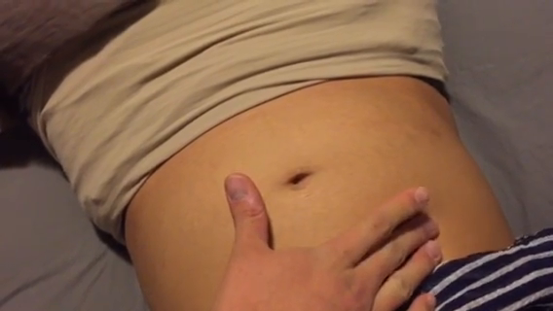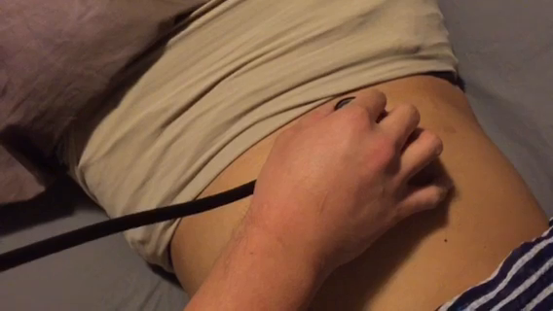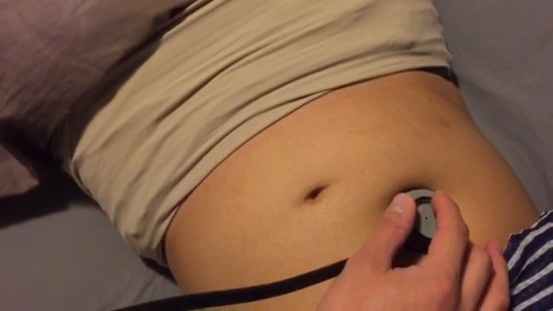Alright, so now I'm going to auscultate my patient's bowel sounds. I'm going to start in the right lower quadrant and work up to the right upper quadrant, then over to the left upper quadrant, and then back down to the left lower quadrant. Bowel sounds are present in the right lower quadrant.